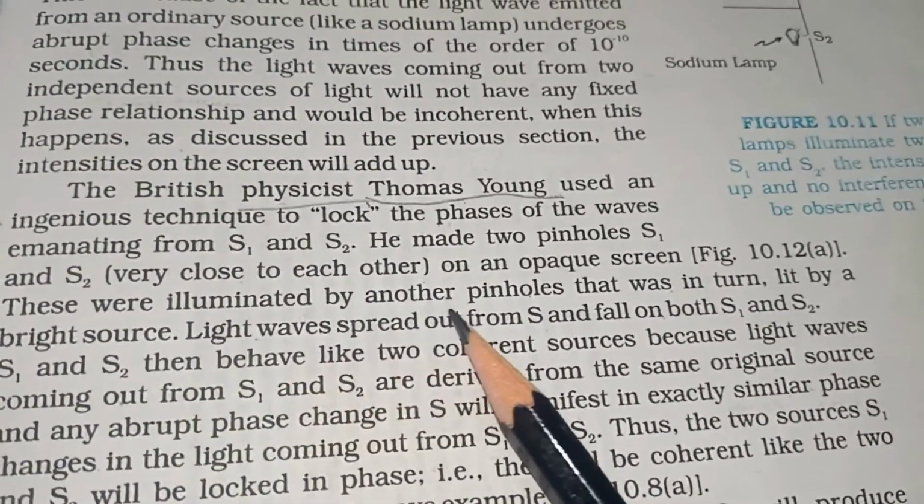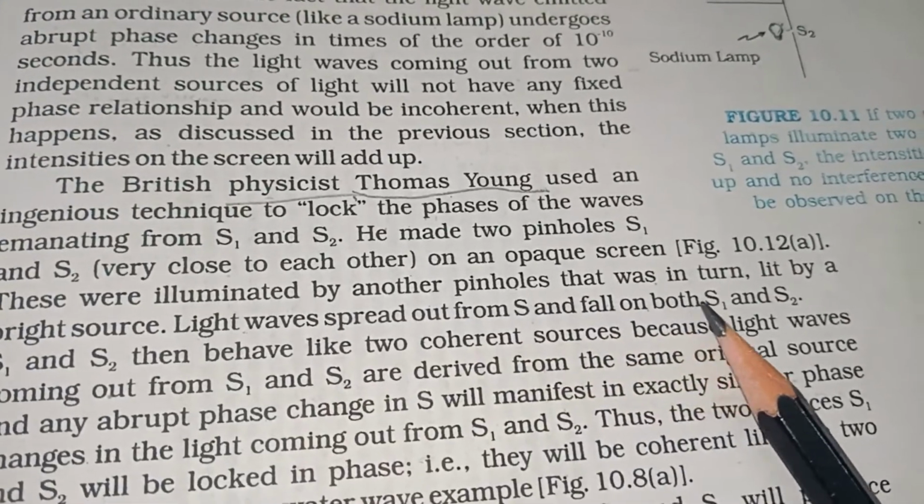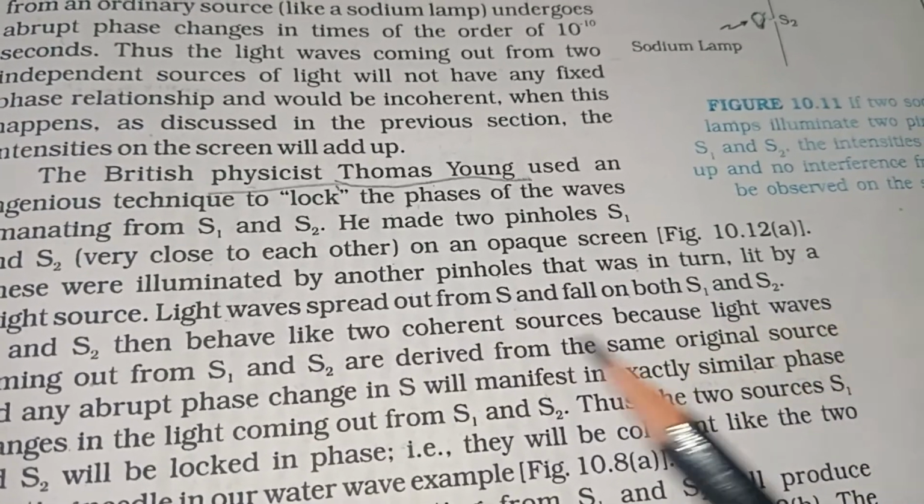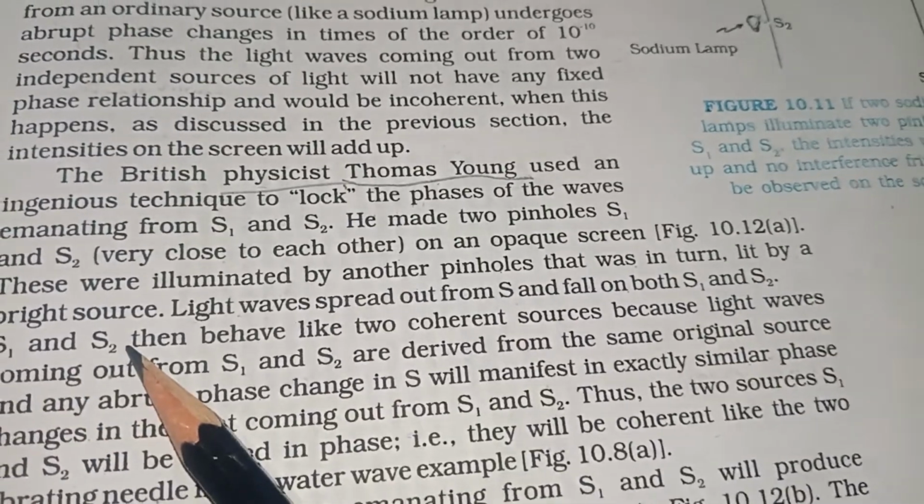These were illuminated by another pinhole that was in turn lit by a bright source.